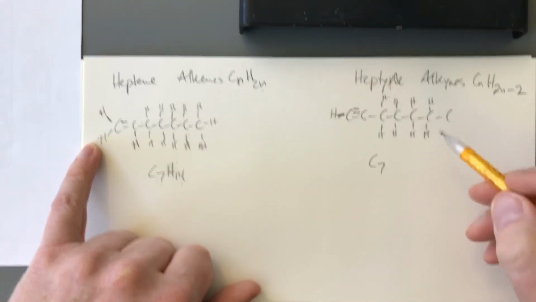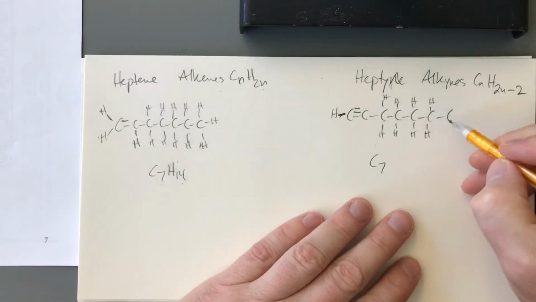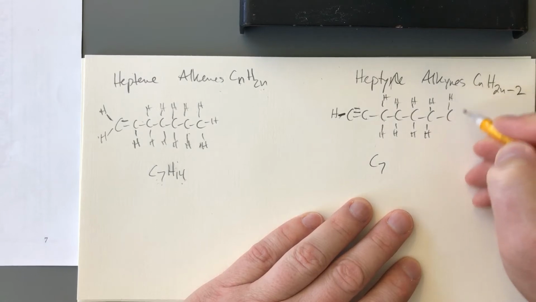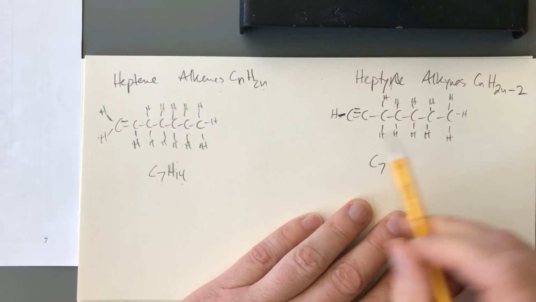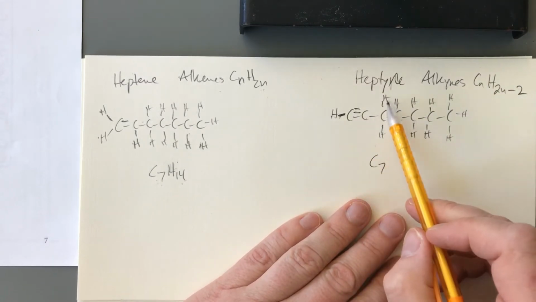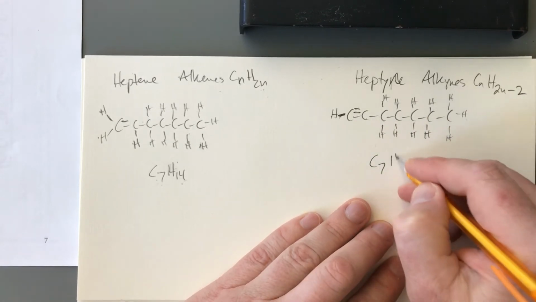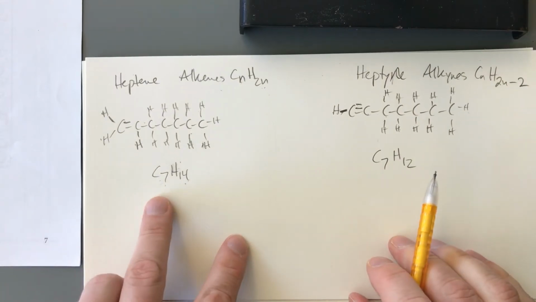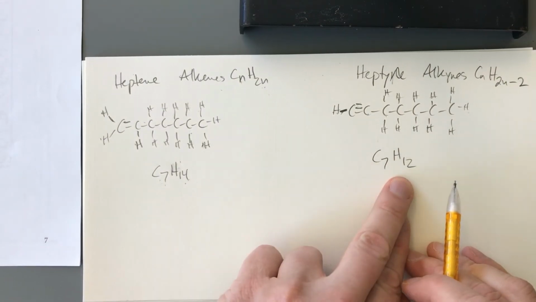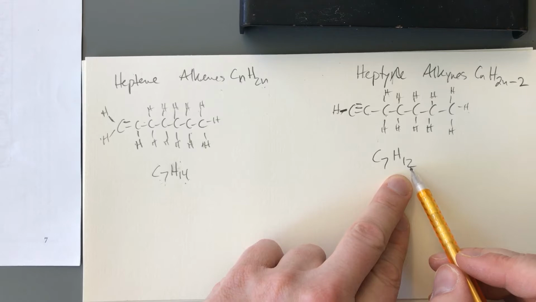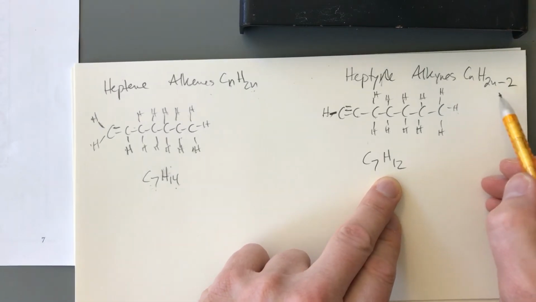Again, the drawings don't have to be perfect, but you need to make sure that you account for each of those hydrogens. And the last one already has 1, so I just need 3 to end it. If we count, there's 1 at the end, 2, 3, 4, 5, 6, 7, 8, 9, 10, 11, and 12. Notice I went from doubling to doubling less 2. Okay, 14 minus 2, of course, is 12, which is what our formula shows.